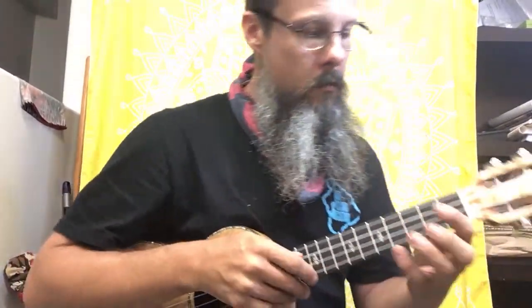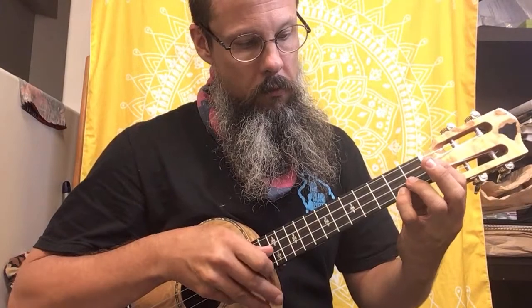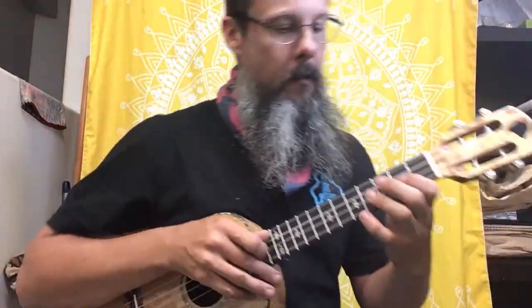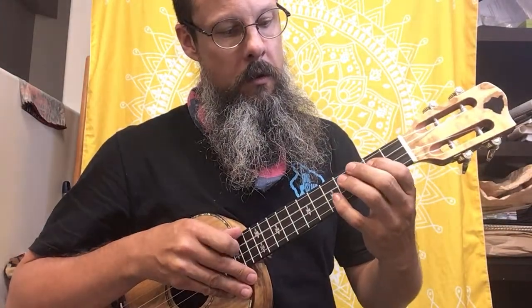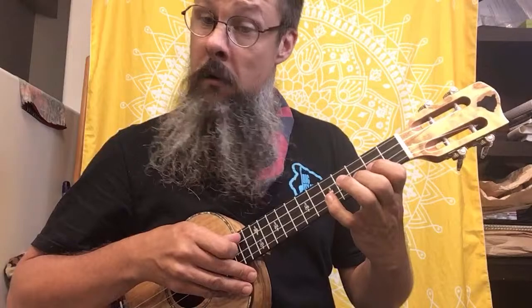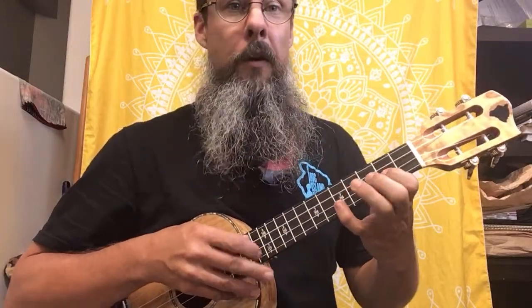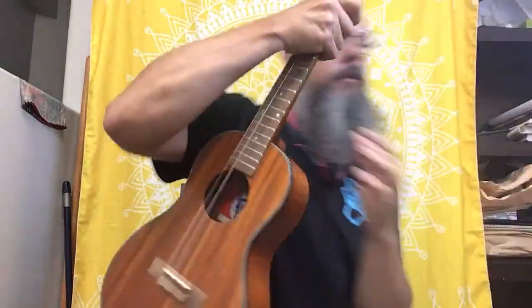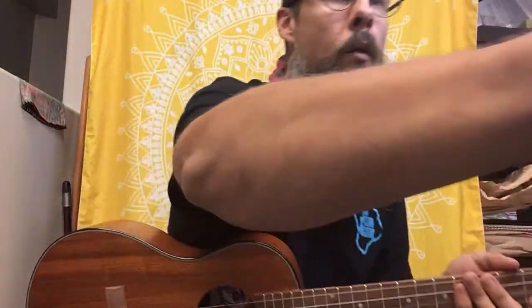Ooh, that's an interesting movement. But it's also going up at the same time. I don't know if ukulele is the best one to focus on right here. I think it even sounds like a baritone. So what would that be?